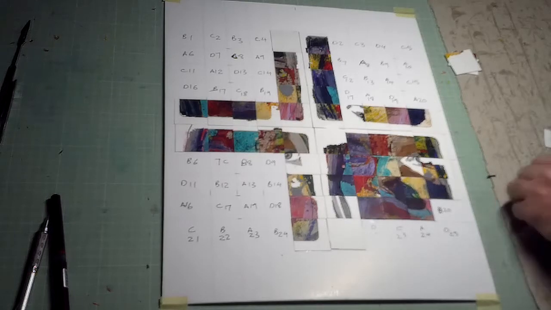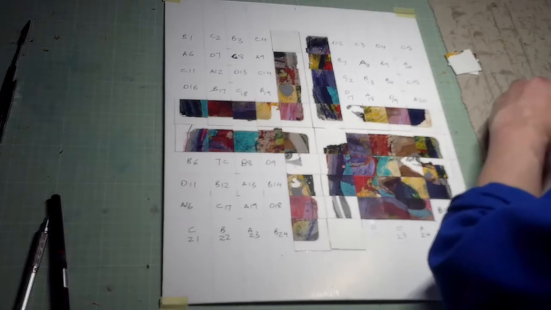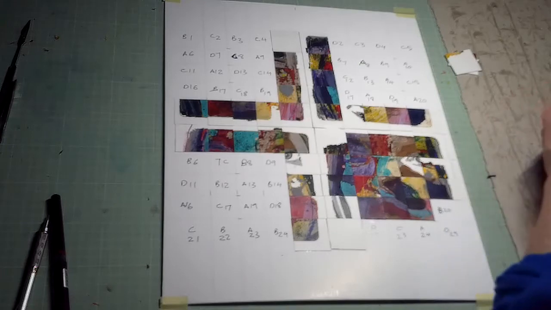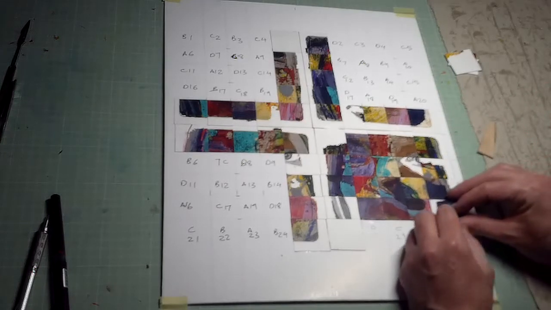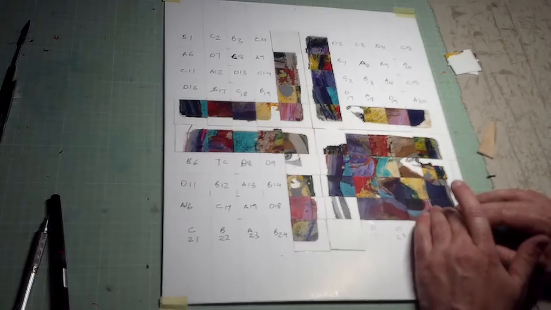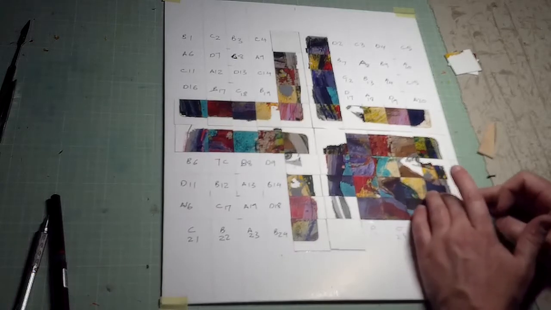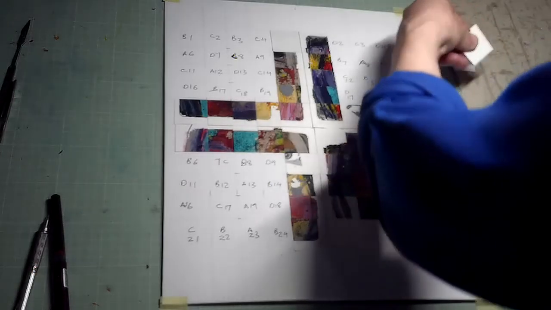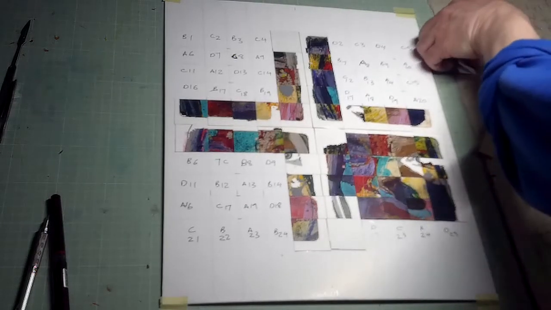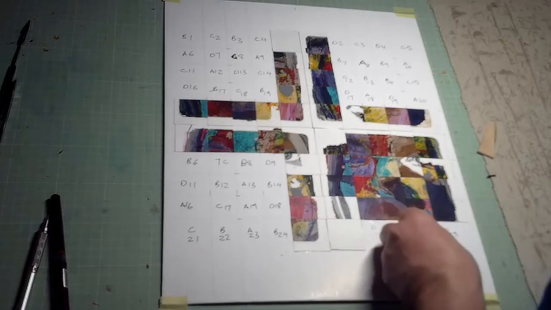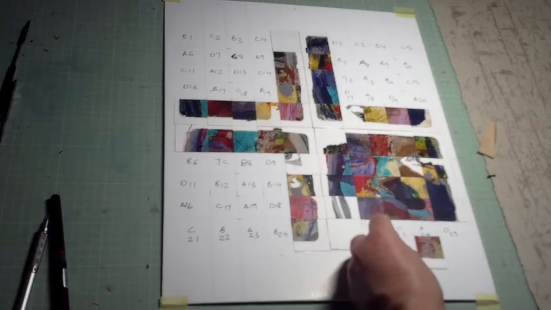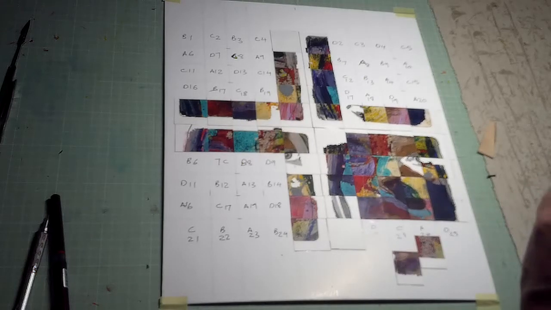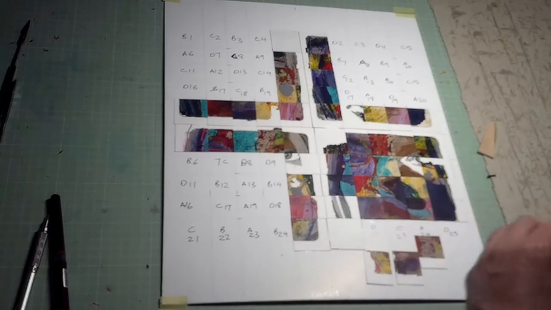So there you go, you can see all the different textures now of the gel plates. They all start to configure with each other. 4 pieces left to go. 24, 23, 22 and 25.